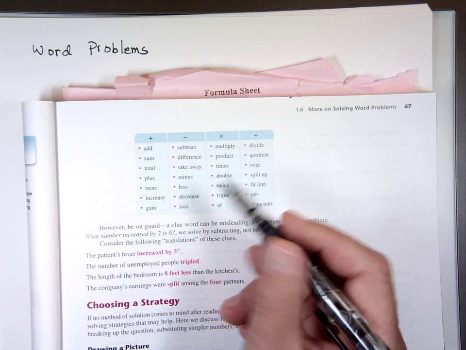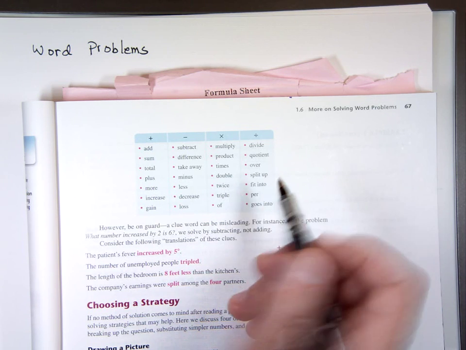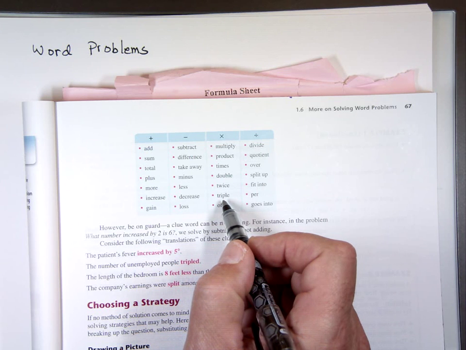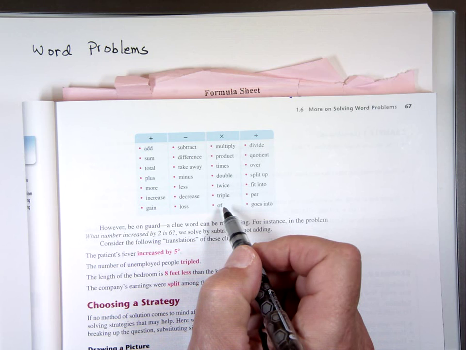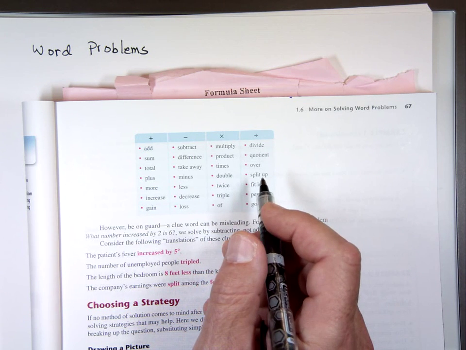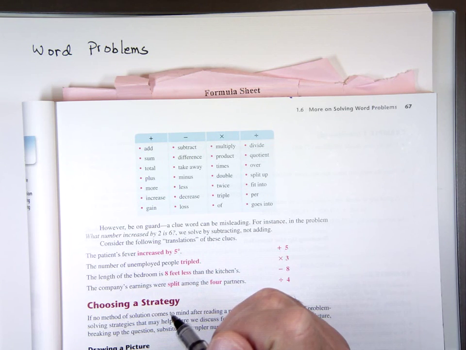When you double something, what does that mean? Twice that number, 2 times that number. Triple is what? 3 times. We'll talk about "of" when we get to percent. The problem might say, what is 20% of 50? So when we get to percent, you'll see "of" means multiplication.